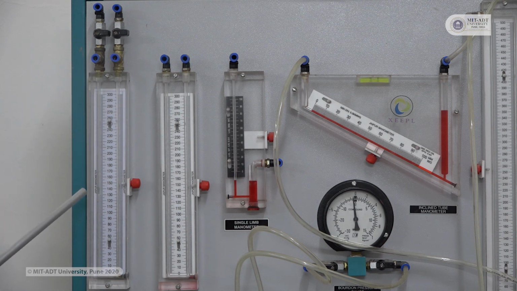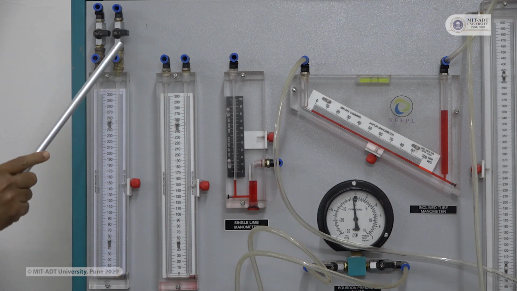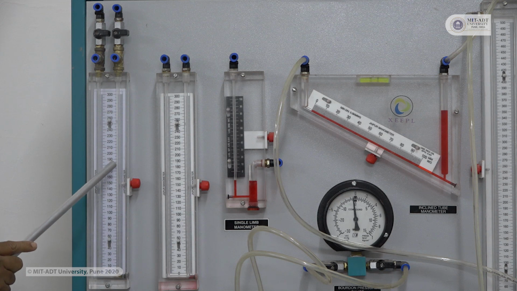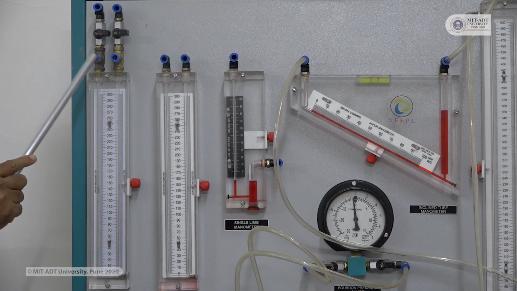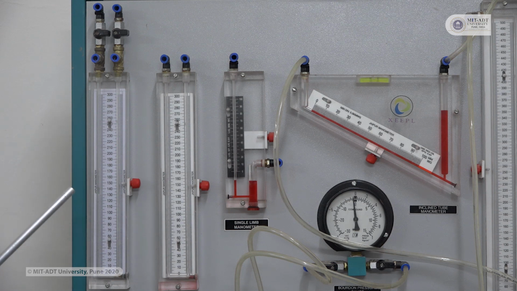If a system pressure is to be measured, this limb is open to the atmosphere, so atmospheric air enters through this limb and atmospheric pressure acts on the liquid in the right hand side limb, and the left hand side pressure tapping is connected to the system whose pressure is to be measured. If the system pressure is above atmospheric pressure, that fluid forces the liquid in the manometer downwards, so there is a drop in the manometric fluid level on the left and the manometric fluid rises on the right hand side, and we get a level difference. That level difference is the measure of pressure.